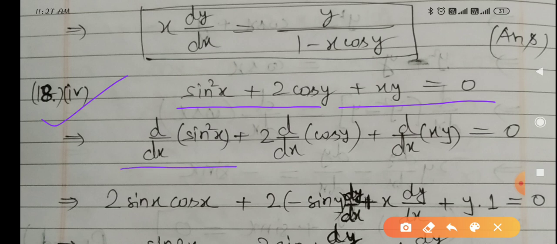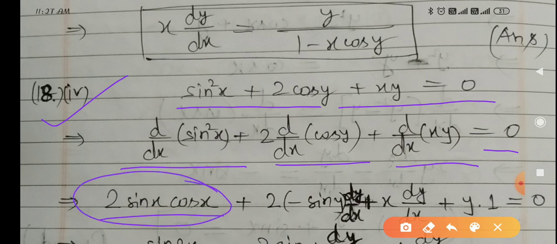So d upon dx of sin square x plus 2 into d upon dx of cos y plus d upon dx of xy equals d upon dx of 0, which is 0. So that's why I have written only 0. Now differentiation of sin square x is 2 sin x cos x. You know very well, differentiation of sin square x is 2 sin x, then differentiation of sin x is cos x. So that's why we are getting 2 sin x cos x.